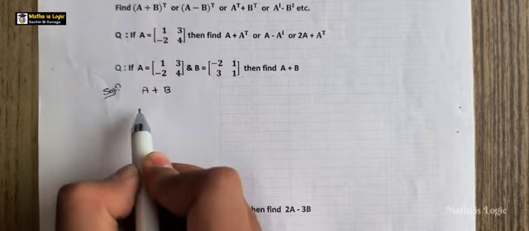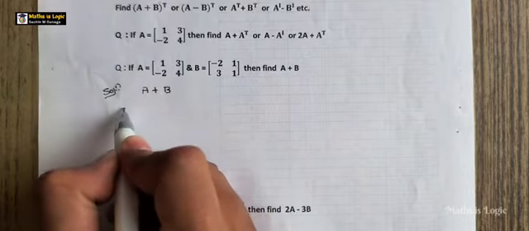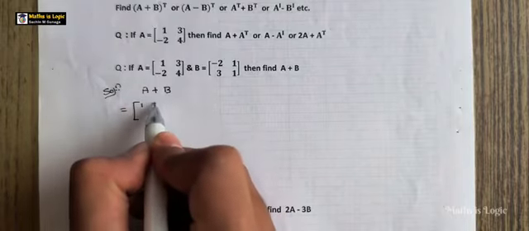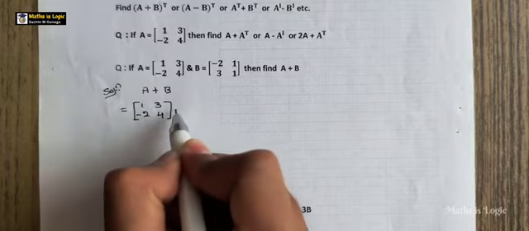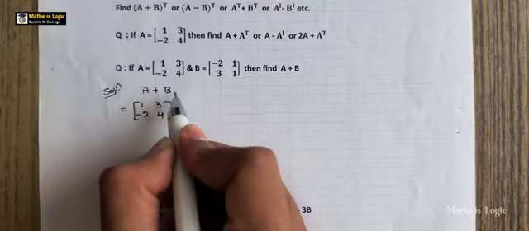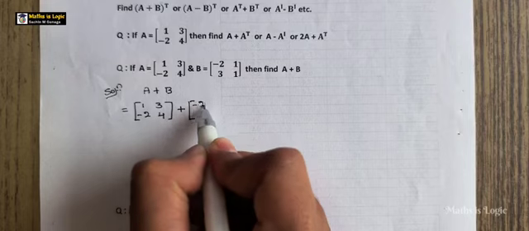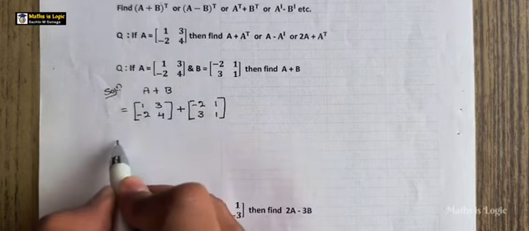Next, below that mention the A matrix value. What is that A matrix value? Which is equals to, in matrix, A matrix is 1 3 minus 2 4. Next plus sign, so mention here plus. Next mention the B matrix value: minus 2 1 3 1.